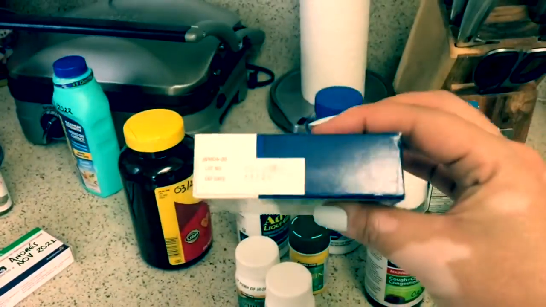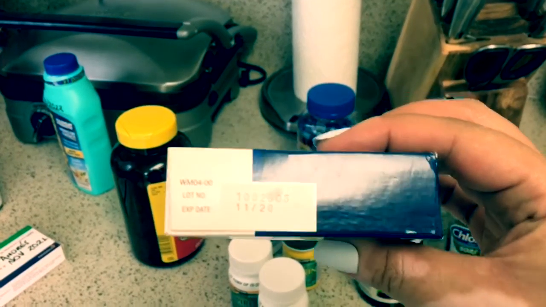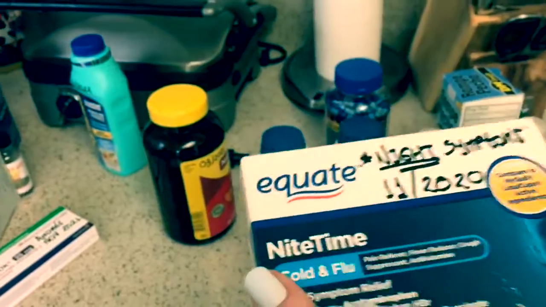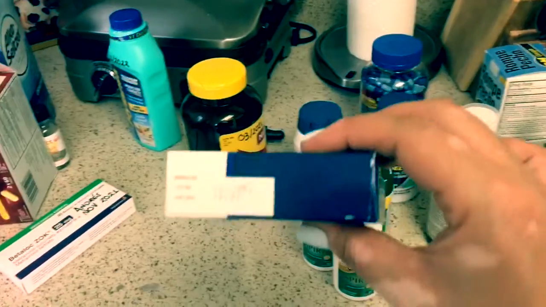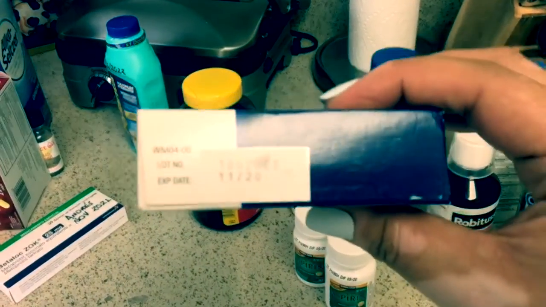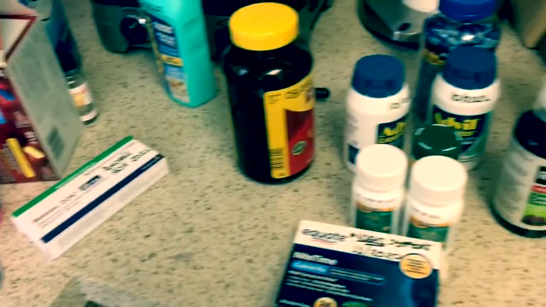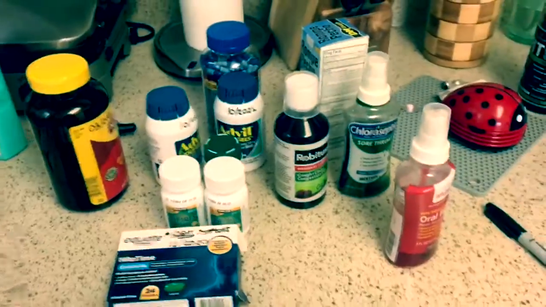For example, here you can see the expiration date, it's 11/20/20. Because this is small print, it's difficult to remember when the medications expire, so that's why it's good to label them.